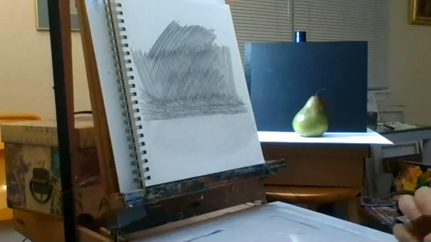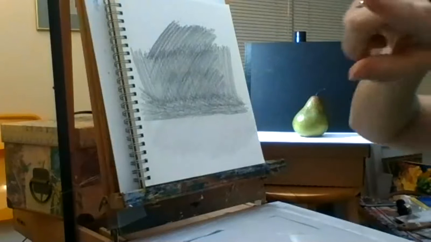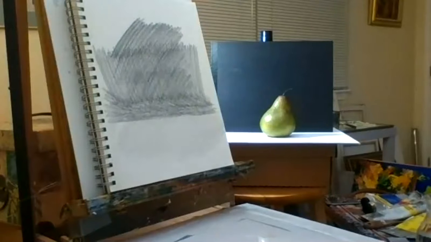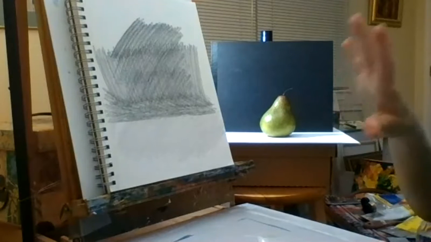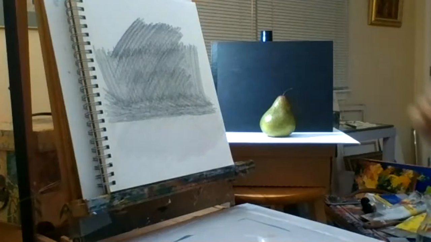So what I see is slightly different from what you see on your screen. So I'm going to try and do the pear like you see it rather than what I see. All right, so my pear from what we see is, that's funny, it's different.